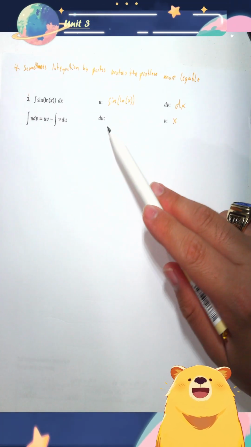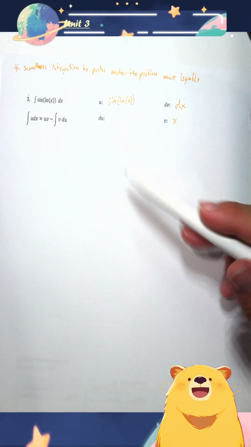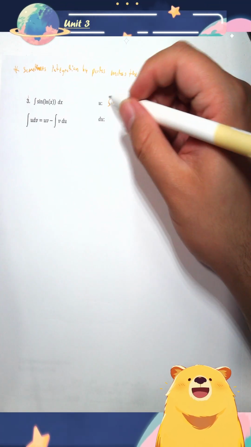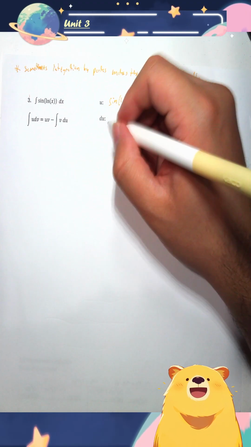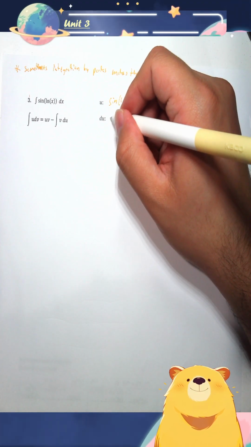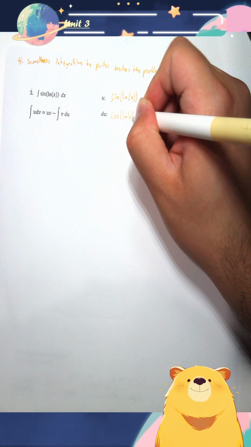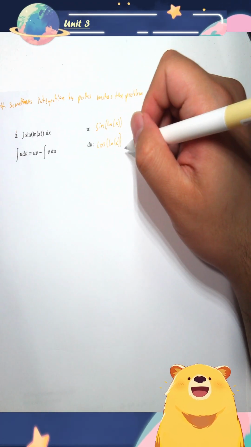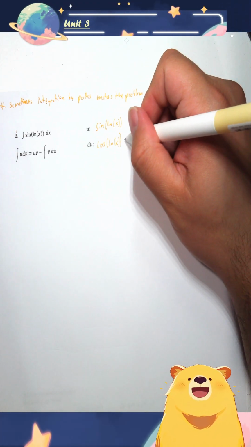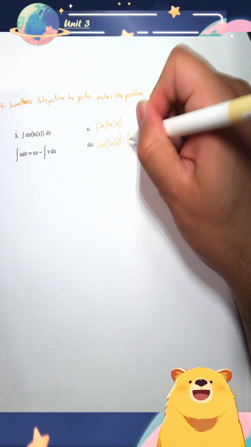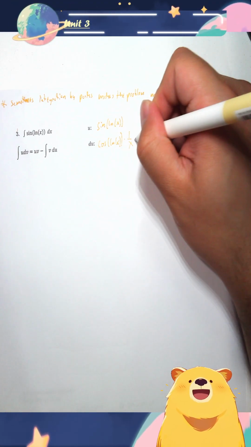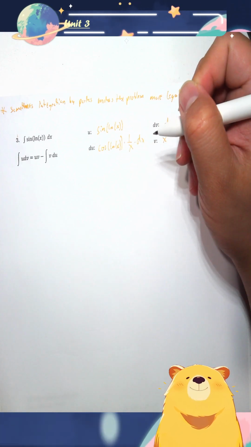Here, we just do the derivative, which is classic chain rule. You're doing sine's derivative first, which is cosine of ln of x, and then you do the derivative of what's inside of that, which is 1 over x. And then because of this notation, you're multiplying it by dx.